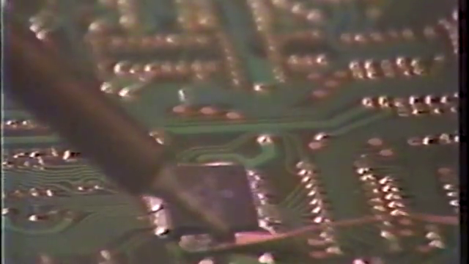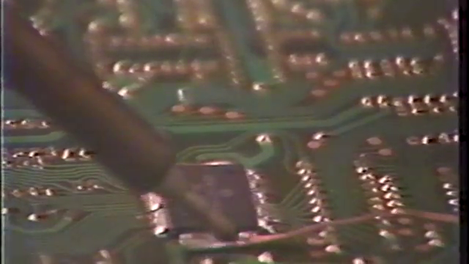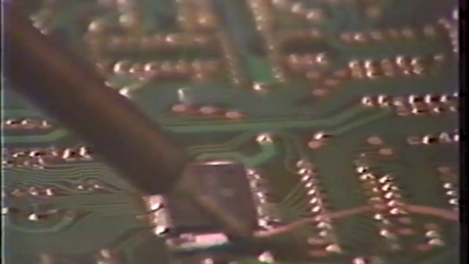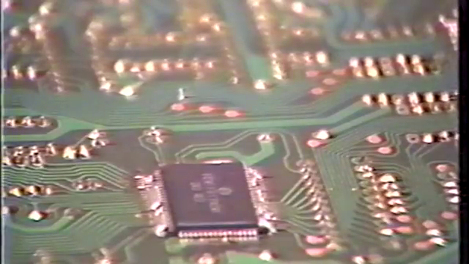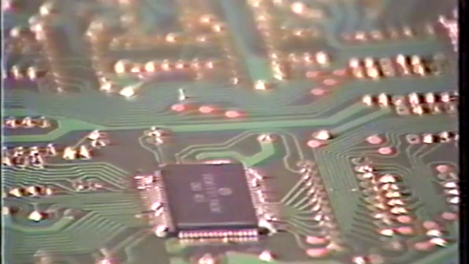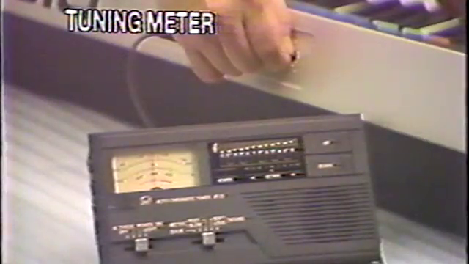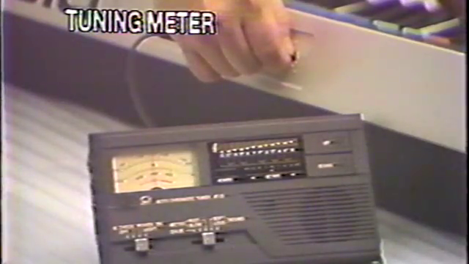When you are finished, use solder wick to remove the excess solder, making sure that solder bridges are not left between the terminals. This instrument is called a tuning meter. It is used to check the pitch of musical instruments.